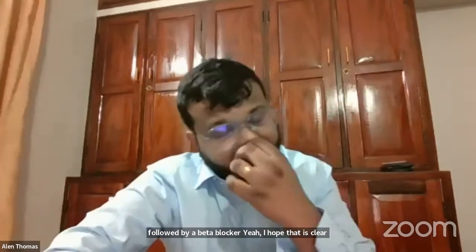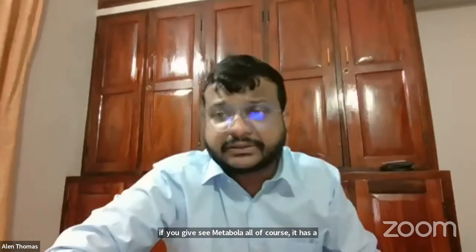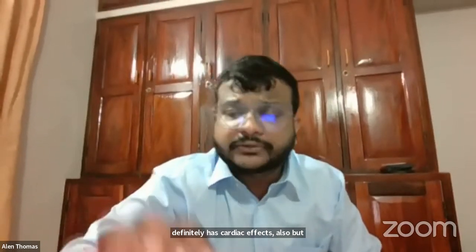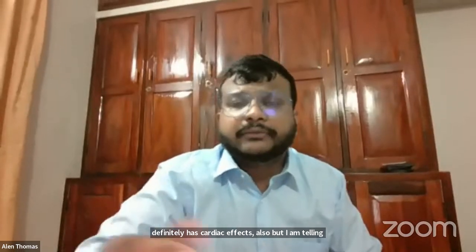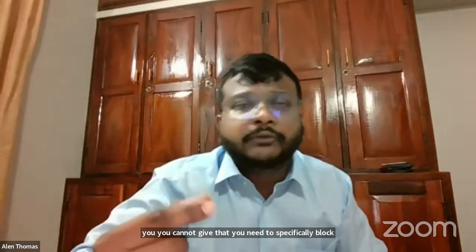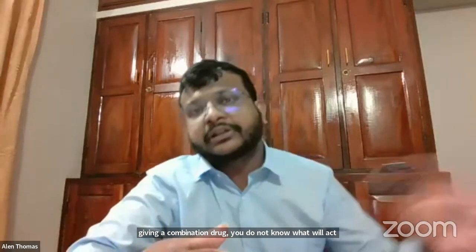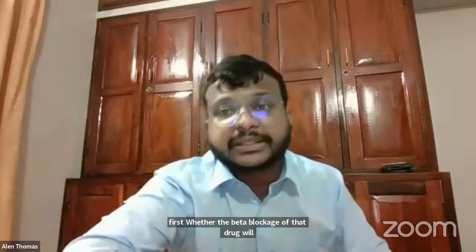Metoprolol, of course, definitely has cardiac effects also. But I'm telling you, you cannot give that. You need to specifically block the alpha. When you're giving a combination drug, you don't know what will act first, whether the beta blockade of that drug will act first or the alpha, because both of them are being given.